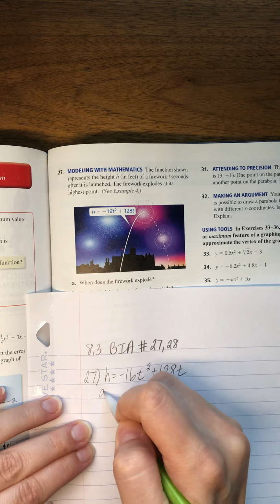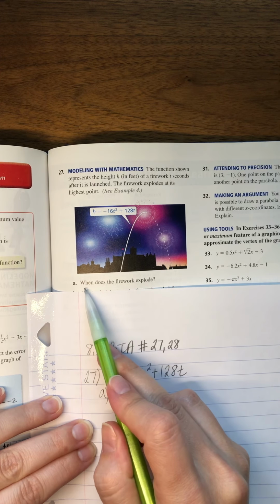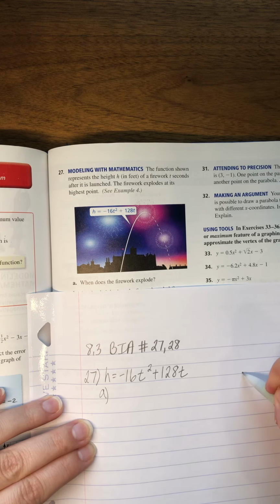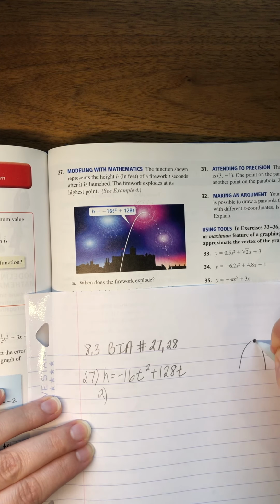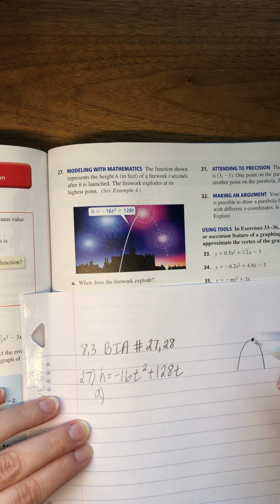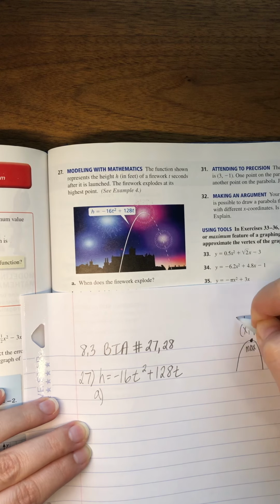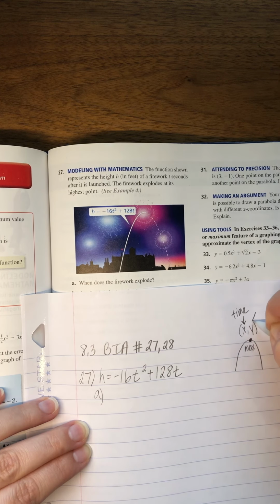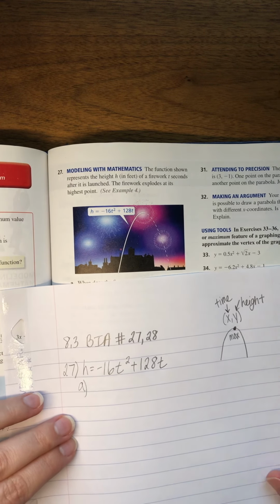Part A says, when does the firework explode? So the when I'm talking about is when I'm looking at this parabola, it explodes at this maximum point up here. Remember, this maximum point is the vertex. In our vertex, x and y, the x stands for time and the y stands for height. So I'm really looking for the x of the vertex.